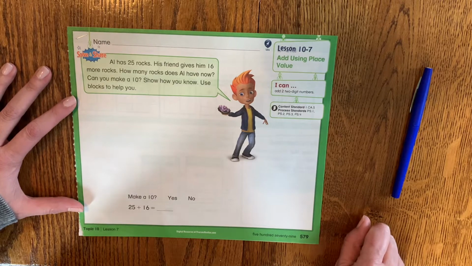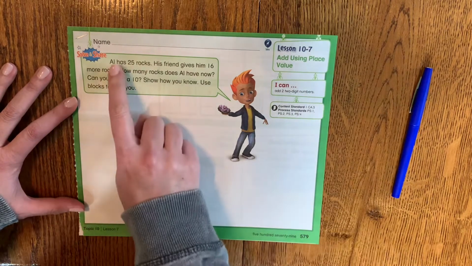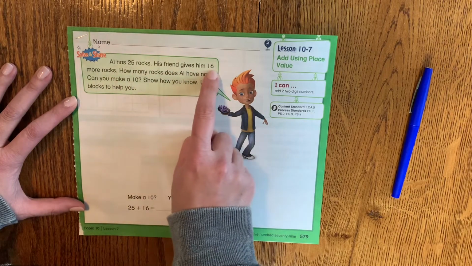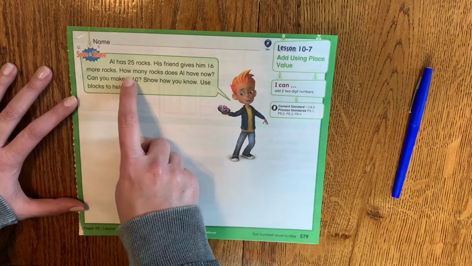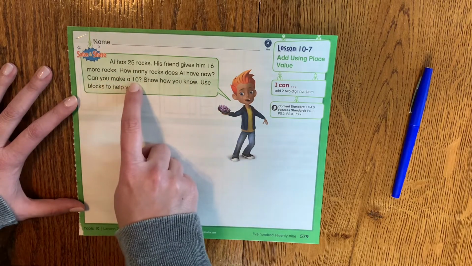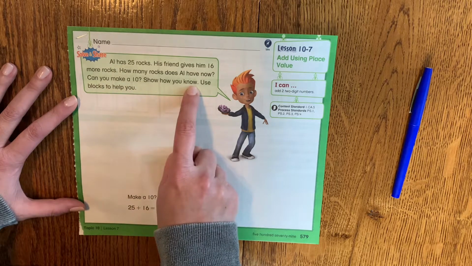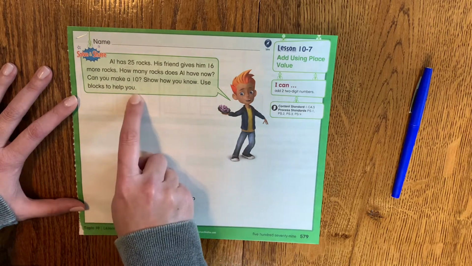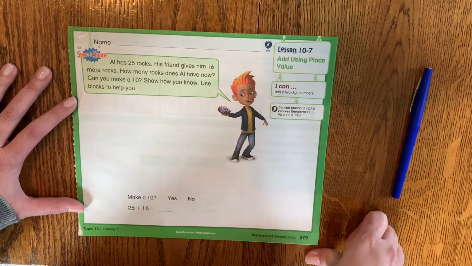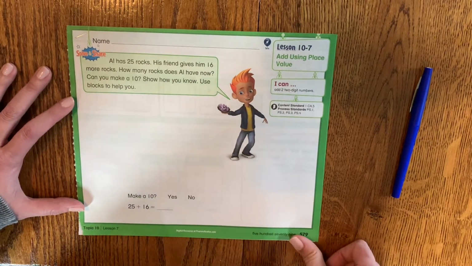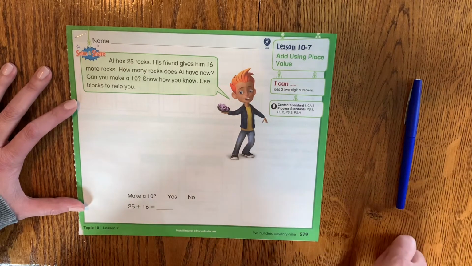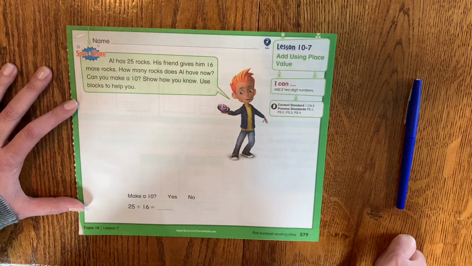All right, let's read our solve and share. It says, Al has 25 rocks. His friend gives him 16 more rocks. How many rocks does Al have now? Can you make a 10? Show how you know. Use blocks to help you. Remember, if you are at home and you don't have blocks, you could draw it. Right now I'm at home, so I will use my marker and draw my blocks. But if you're at school and you have your place value blocks, you can always use those too.